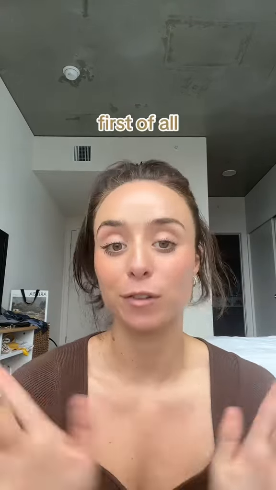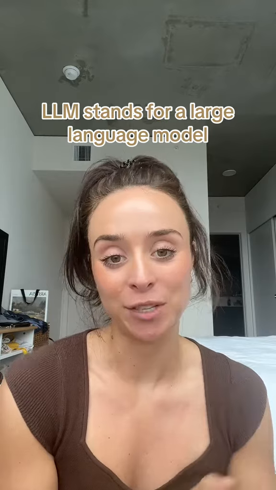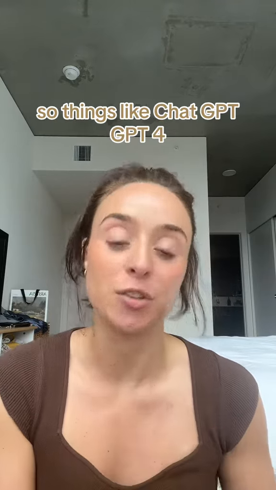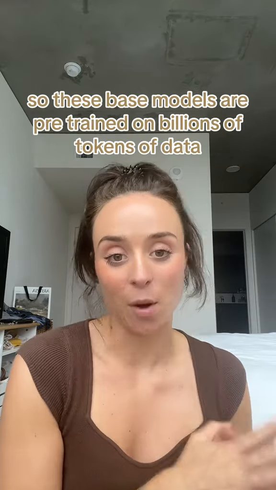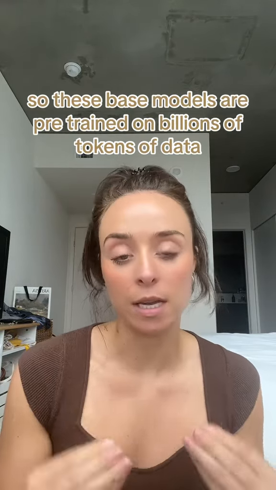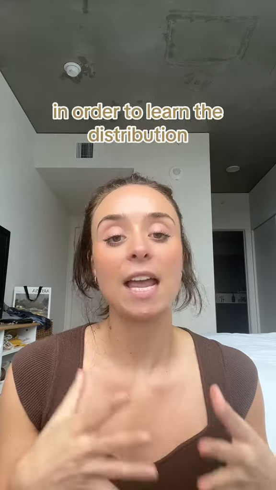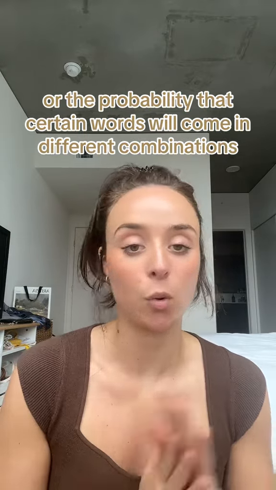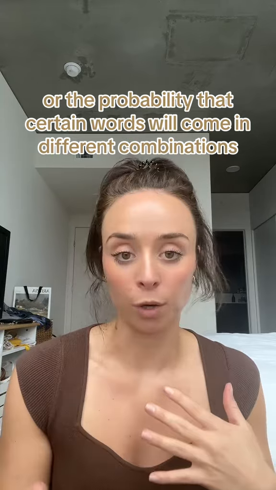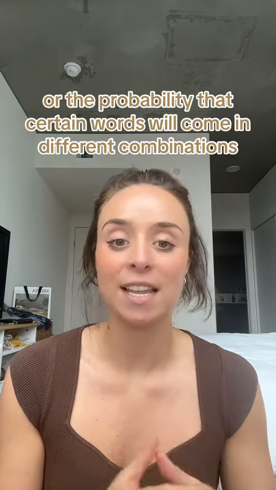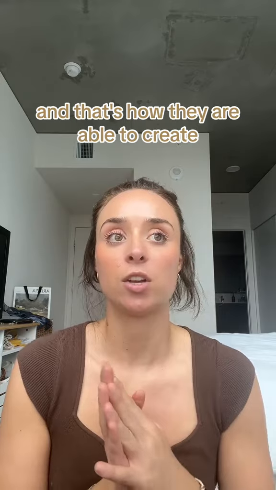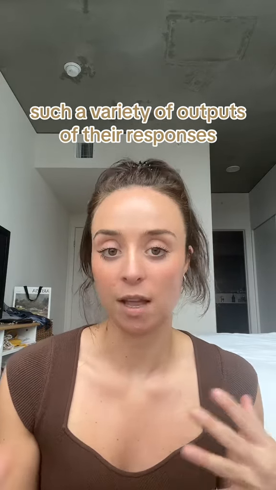Let's break down fine-tuning an LLM in 2 minutes or less. First of all, LLM stands for large language model, so things like ChatGPT, GPT-4. These base models are pre-trained on billions of tokens of data in order to learn the distribution, or the probability, that certain words will come in different combinations, and that's how they are able to create such a variety of outputs, of their responses.